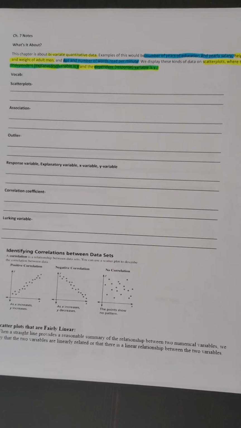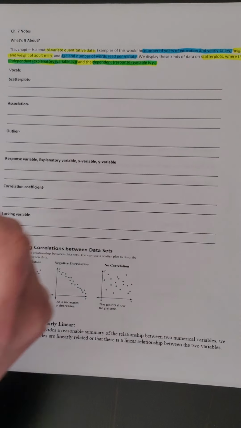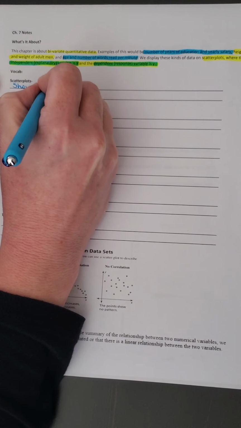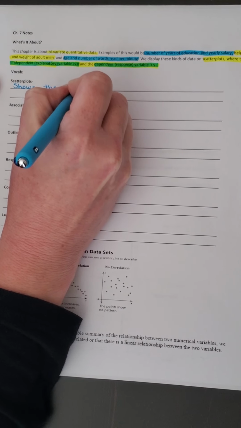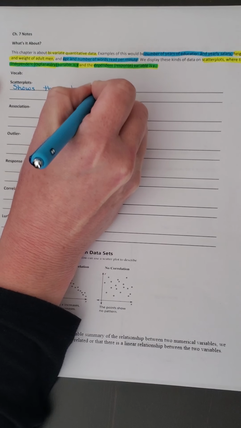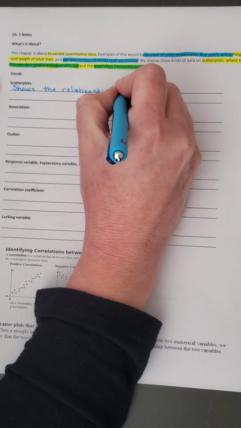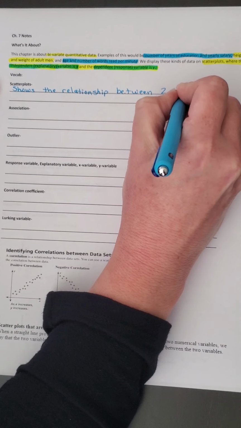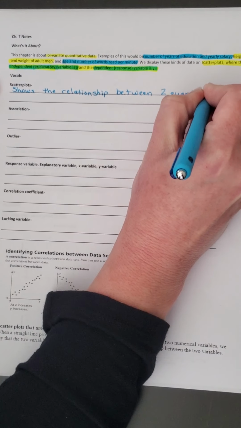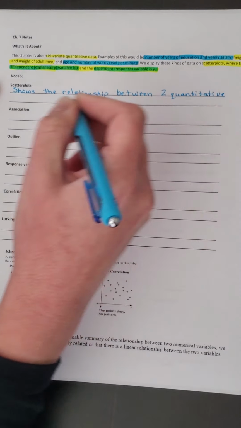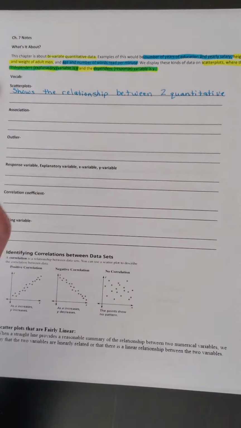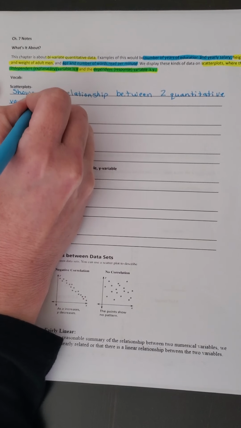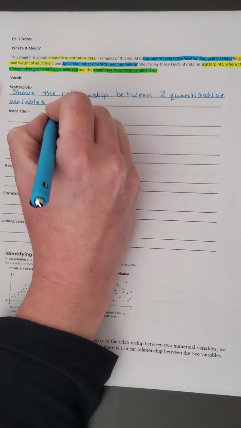All right, so some vocab that we need to cover. A scatter plot shows the relationship between two quantitative variables measured on the same cases.